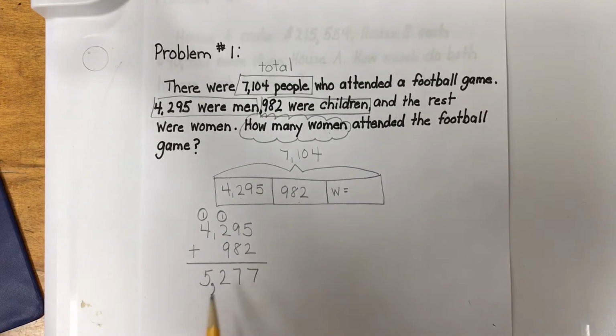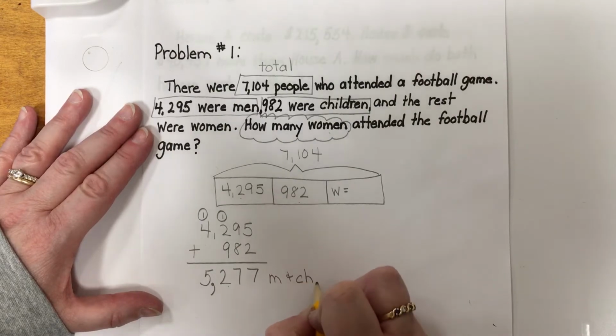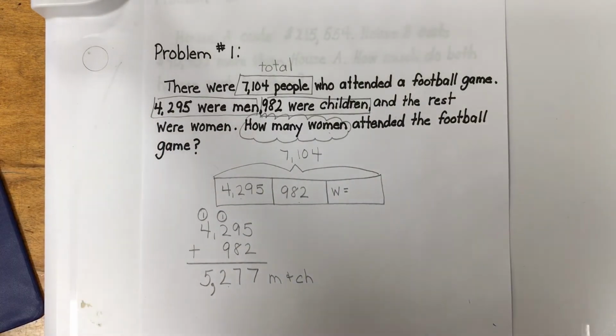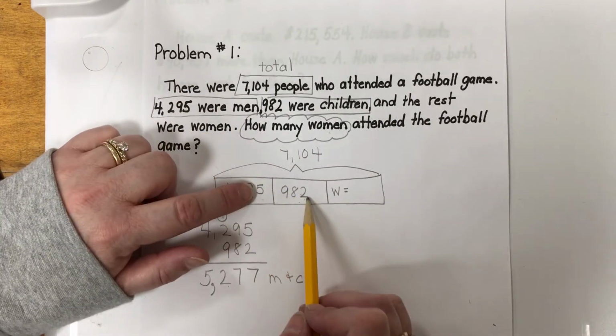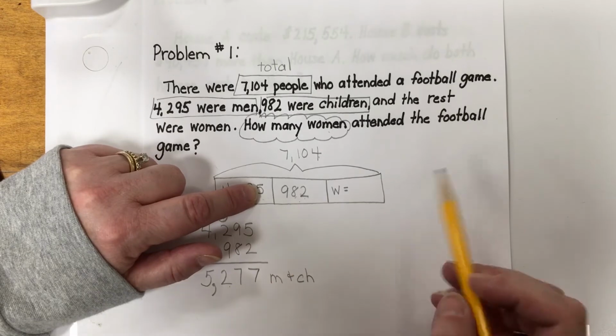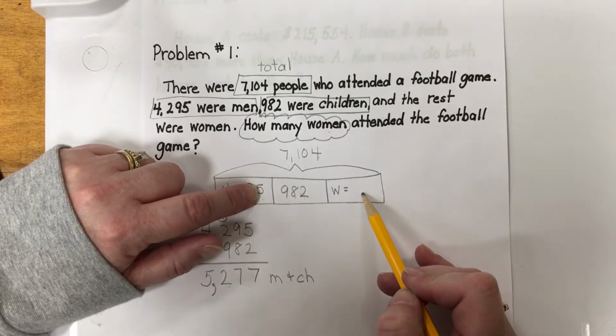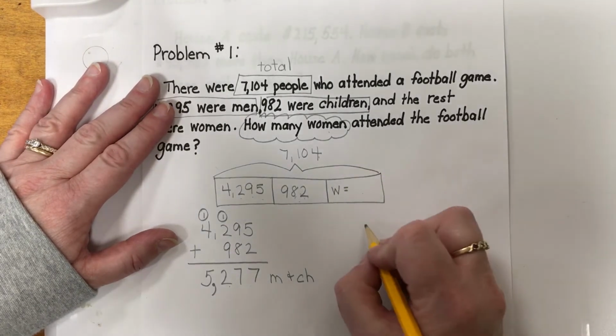Now, this is not how many women there were at the game. This is men and children. So at least now we know their total. So we know what these two equal. When you know the total and you know one of the parts, you can use subtraction to find the missing part.